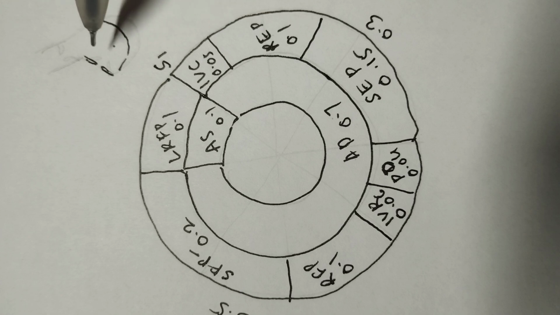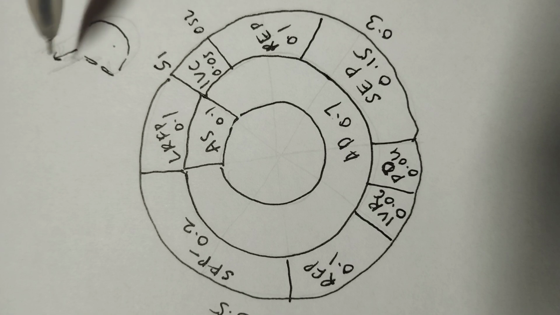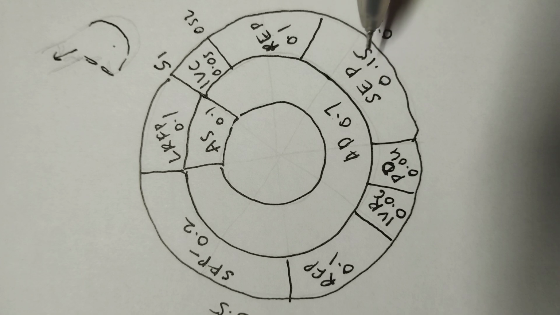After this phase, the increasing pressure is going to open the semilunar valves. The opening of the semilunar valves causes the entry of blood into the aorta, which leads to the rapid ejection phase, which will be followed by the slow ejection phase, which is going to last for 0.15 second.